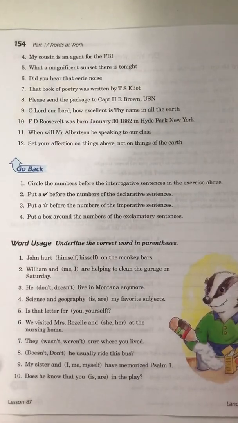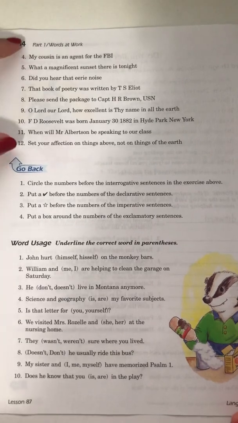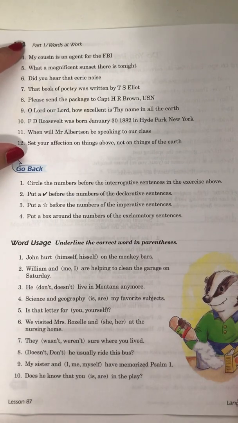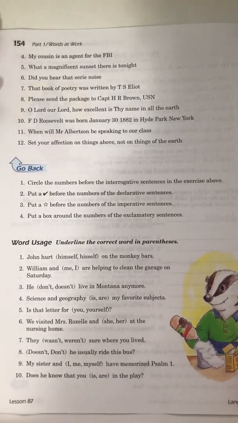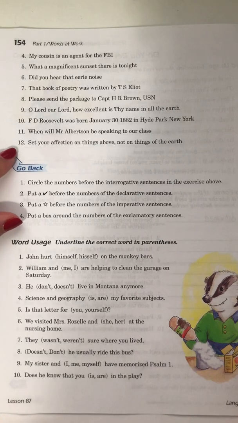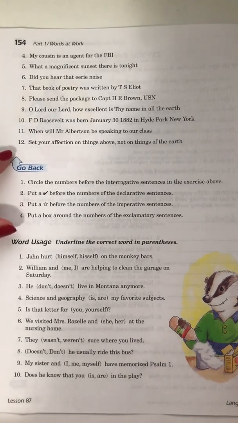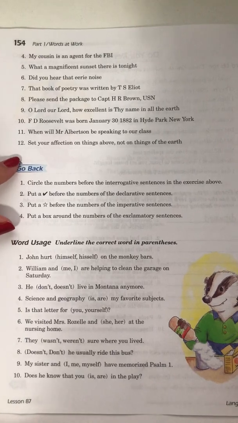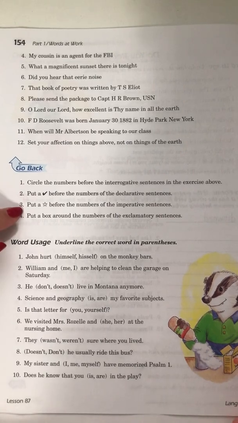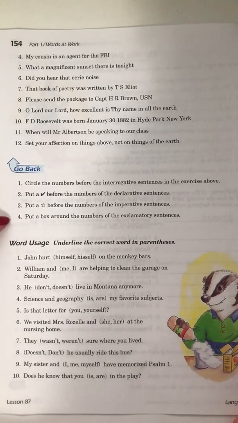And here for Tuesday, we are just continuing with adding either commas and correcting the punctuation at the end of the sentence. So again, deciding what kind of sentence it is and adding the punctuation at the end and commas if necessary. Then here for the middle, for go back, you're going to circle the numbers before the interrogative sentences or the questions in the exercises above. So you will circle them if they're interrogative. You will put a check mark if they're declarative, a star if they're imperative, or a box if they're exclamatory. So this is all review work.